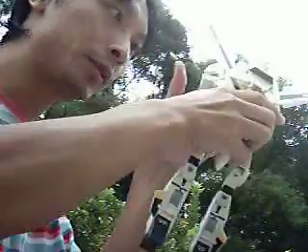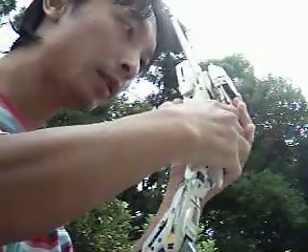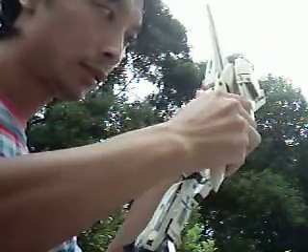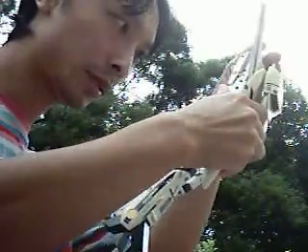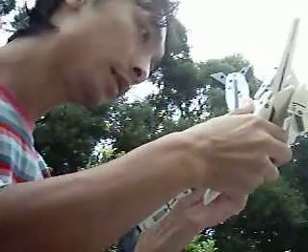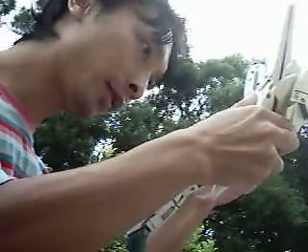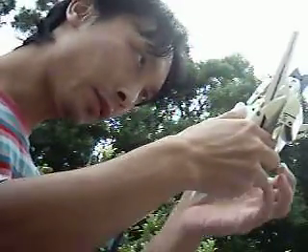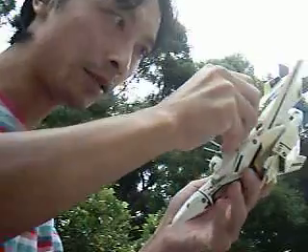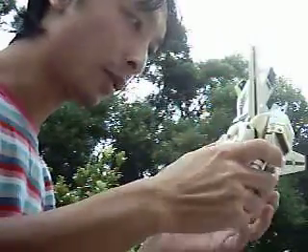I lost a couple of this fighter. I gave it away as a present to some people I care about, and I don't know how they are now. I suppose they are well.